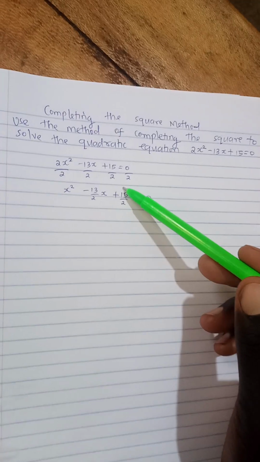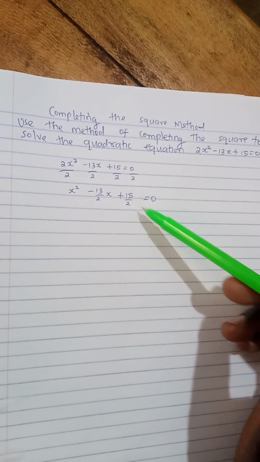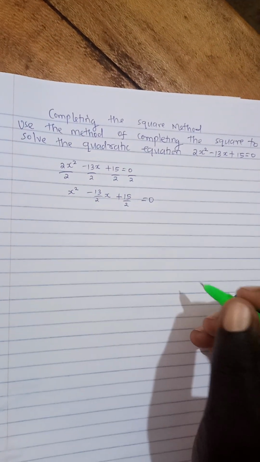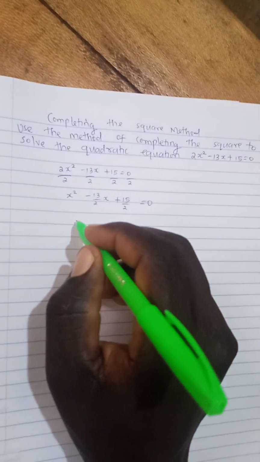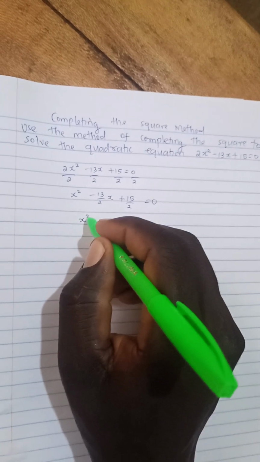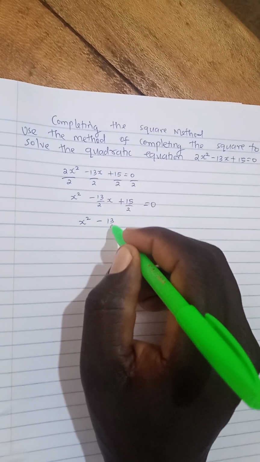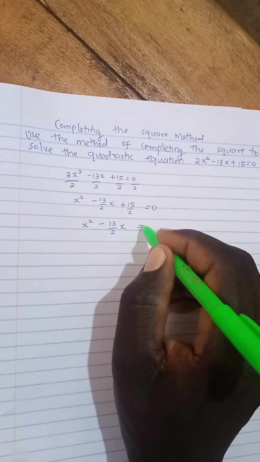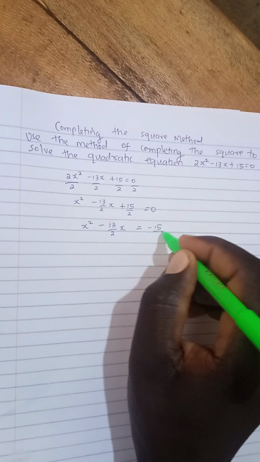Now, the second step that we will take is to take this constant, that is 15 over 2, to the right-hand side. Taking 15 over 2 to the right-hand side, we will have on our left-hand side x squared minus 13 over 2 x equals negative 15 over 2.